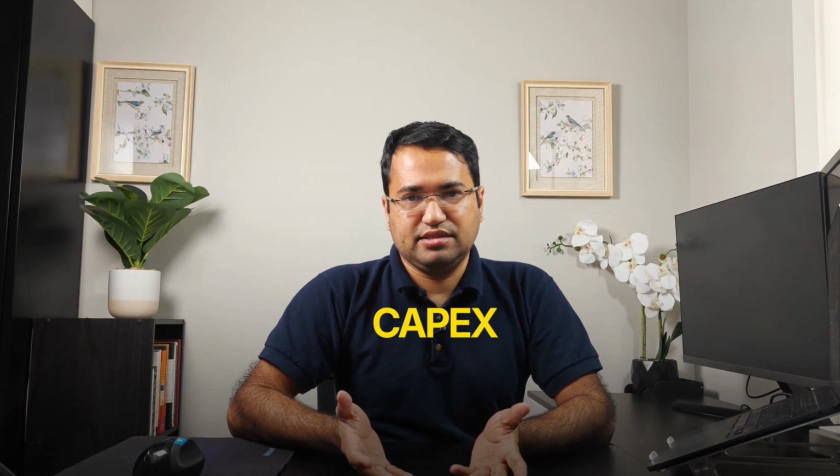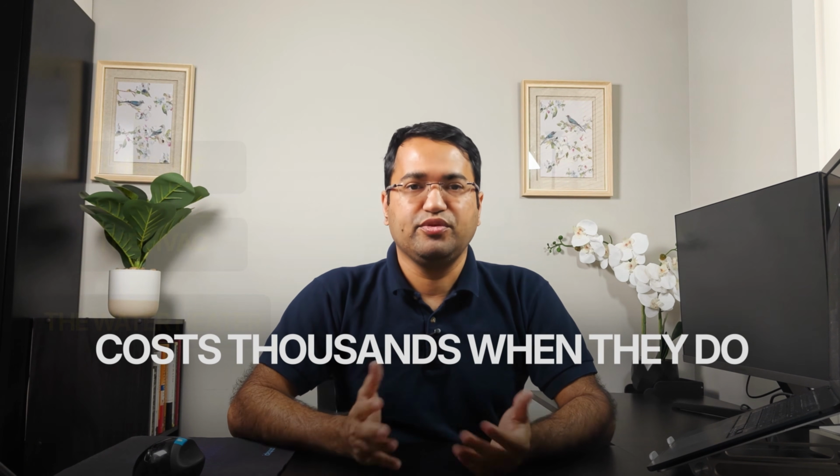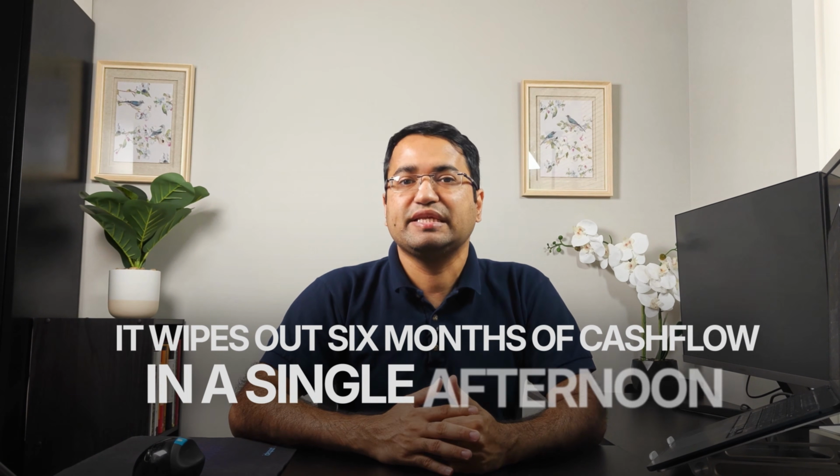The line that surprises people most is CapEx, capital expenditure. That's the roof, the HVAC, the water heater. Things that don't break every month but cost thousands when they do. If you don't reserve for them, the first time a furnace goes out, it wipes out 6 months of cash flow in a single afternoon. The reserve doesn't feel like an expense until the day it saves you.